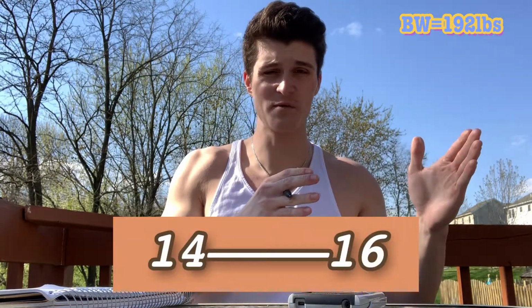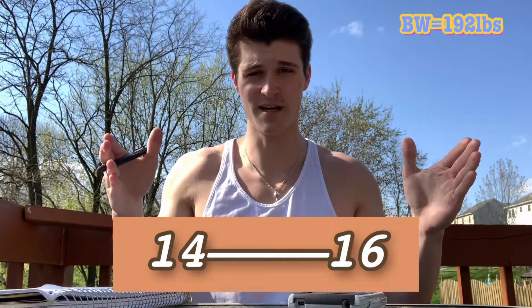Right now, my body weight is 192 pounds. So I weigh 192 pounds right now. What we're first gonna do is multiply this by a scale, from 14 to 16. 14 means you're not very active, 15 means you're moderately active, and 16 means you're very active.